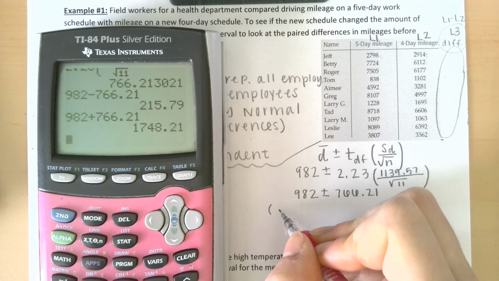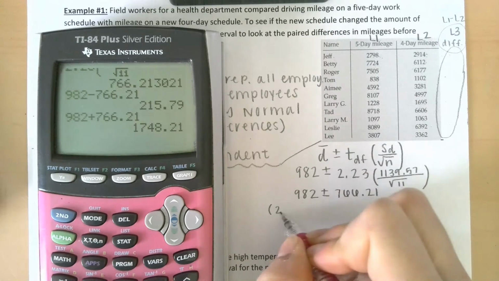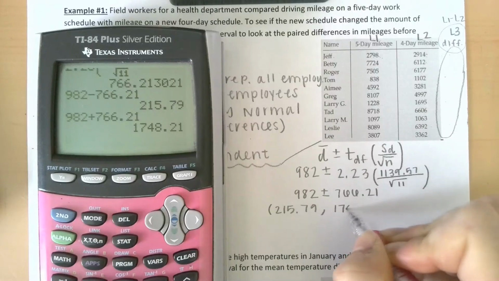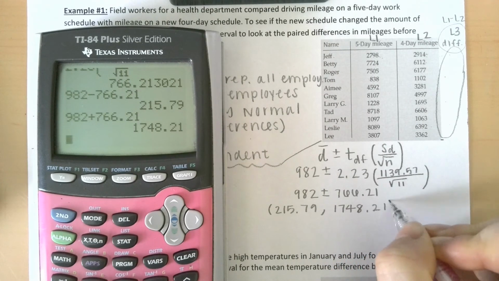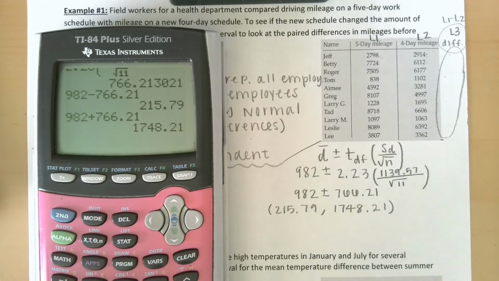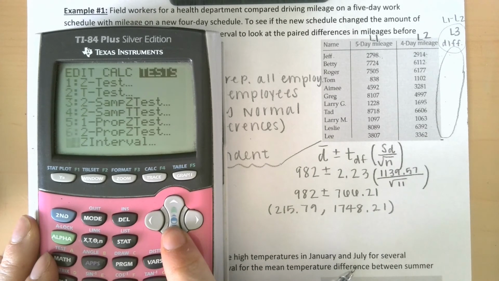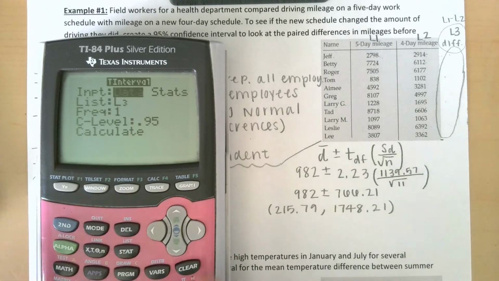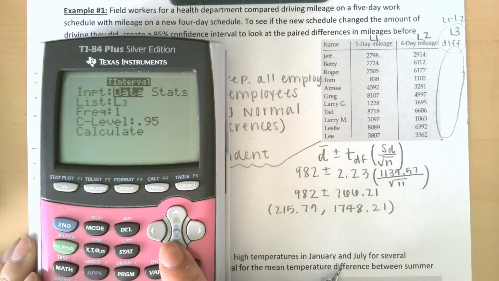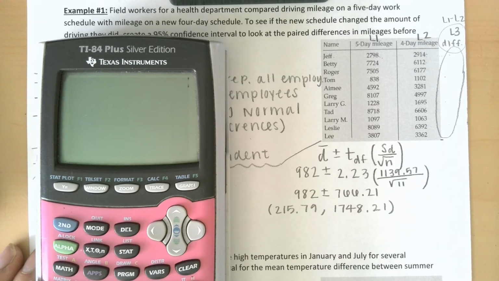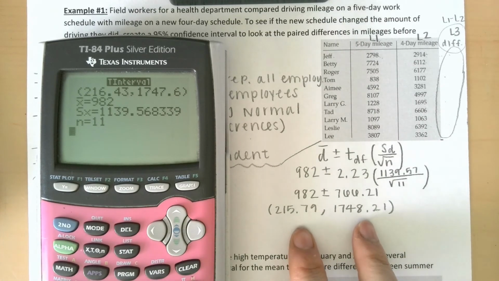Giving me 215.79 and 1748.21. Again, what I did earlier is I could check that by doing my stat tests, just a t-test, t-interval, data from L3, 95% confidence when I calculate. It's off slightly due to my rounding, but it's not too far off there.